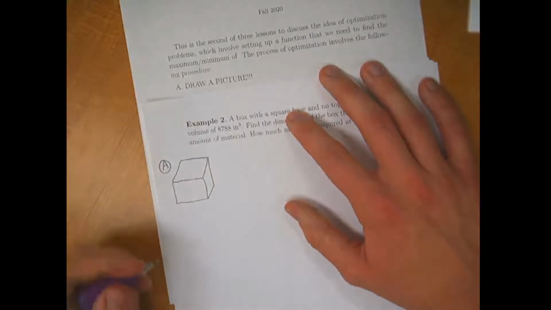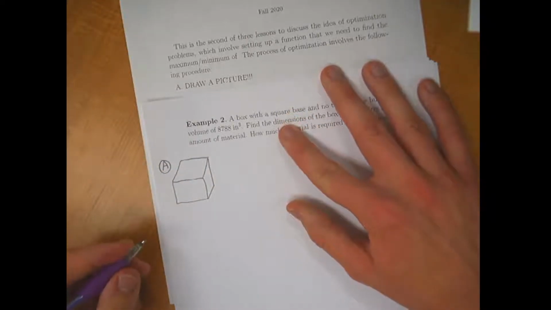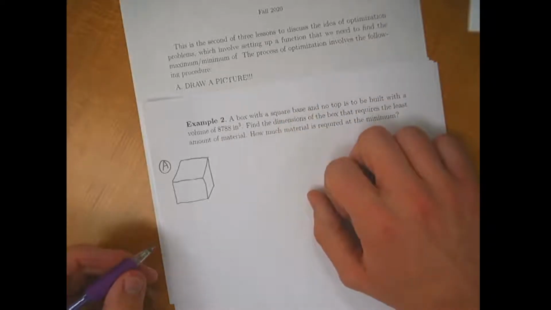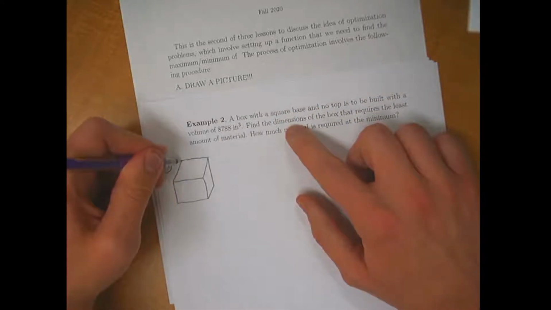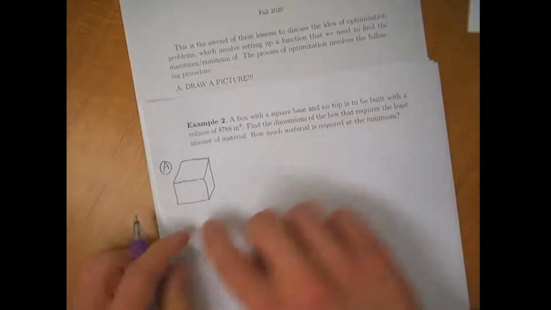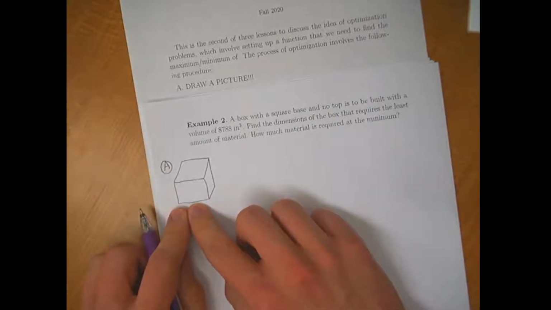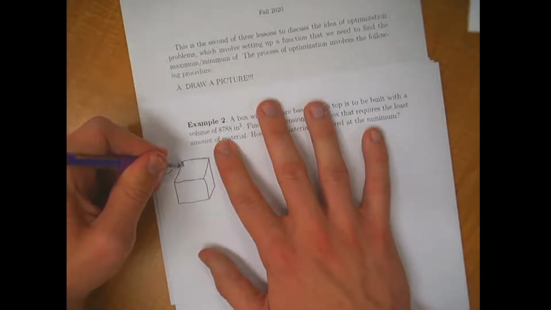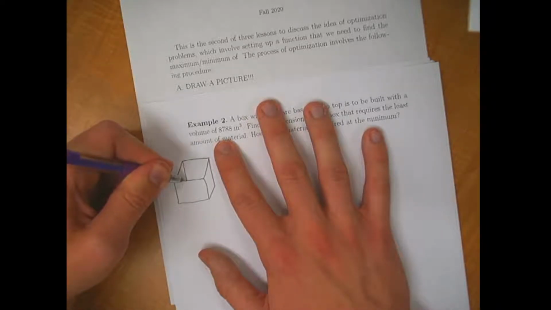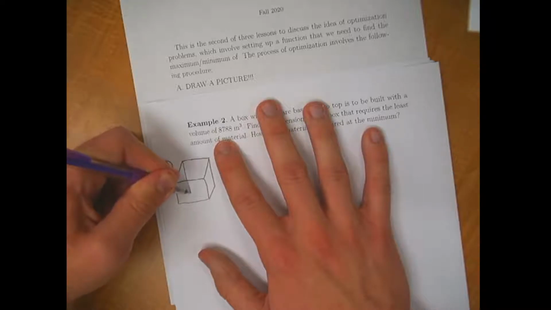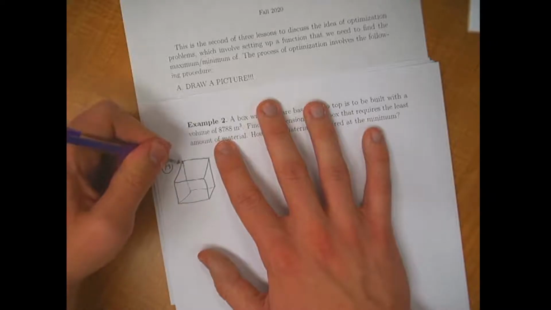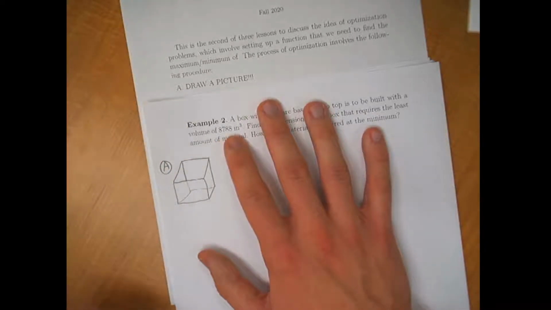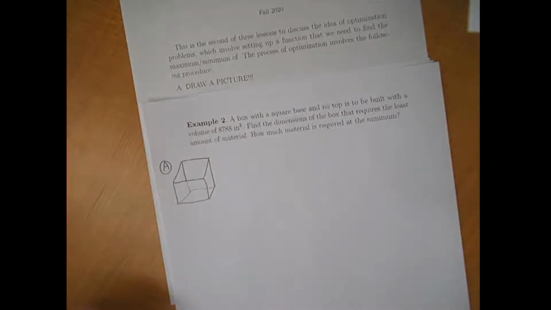One thing to note here is that we have a box with a square base. So that must mean our dimensions here are going to be what? If we have a square base here and no top, and we view the box from the angle we're currently at, our box is going to look something like this. So you can see this part of the inside of the box, but you can't see this part of the inside. That's basically what's happening.